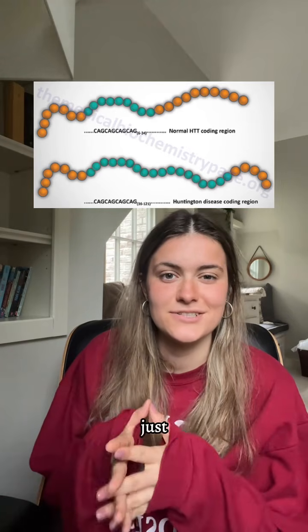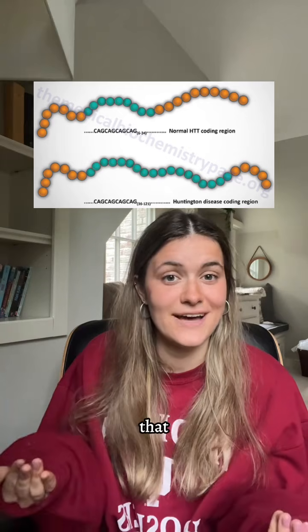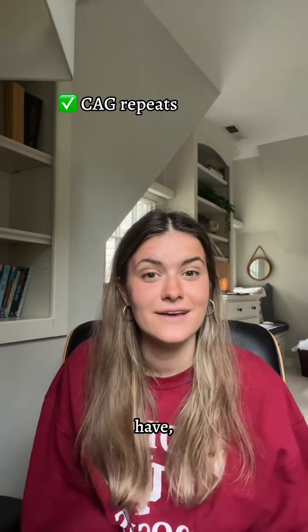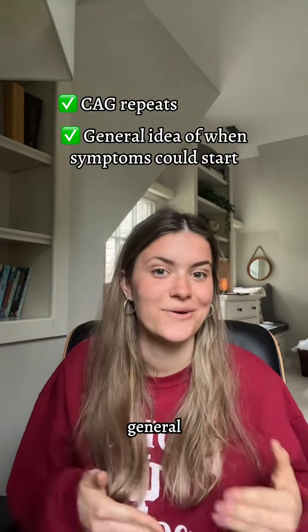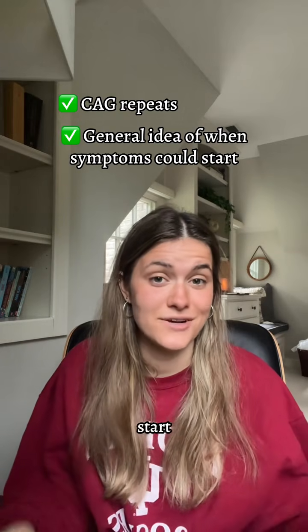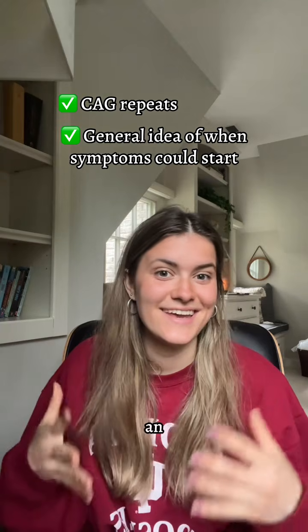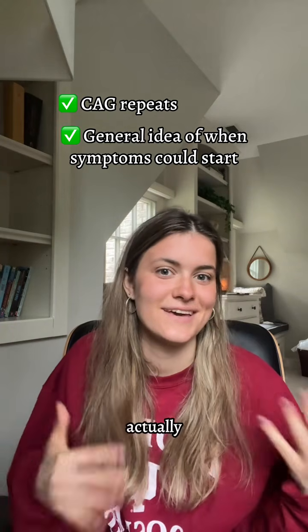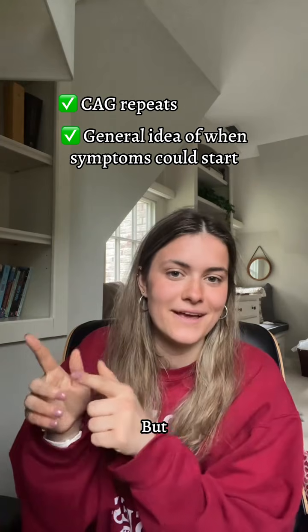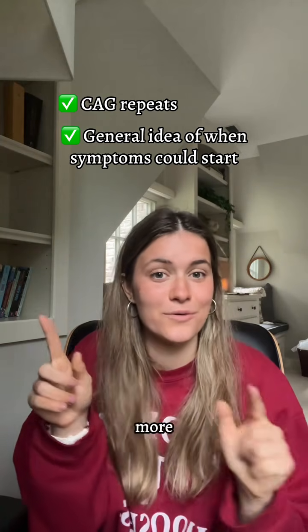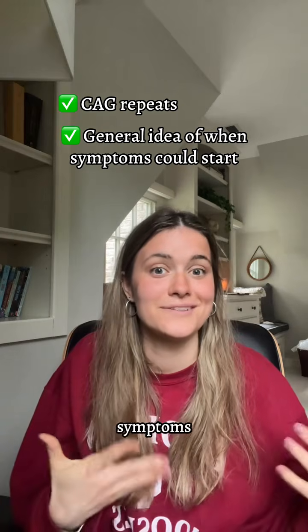That mutation is just basically an expanded section of that gene where it repeats the DNA code CAG over and over and over again. When you get your results back, they will tell you the number of CAG repeats that you have. And with this, they'll give you like a general time frame of when you might start showing symptoms. This isn't an exact estimate because there's no way to actually predict for sure. But again, there is a general trend that the more repeats that you have, the earlier symptoms will appear.